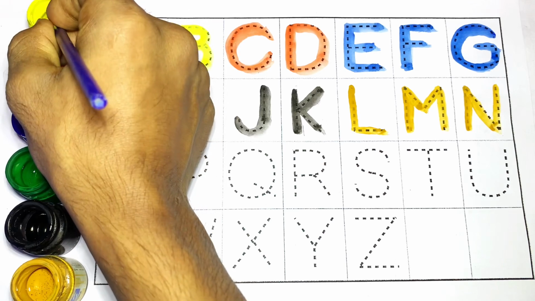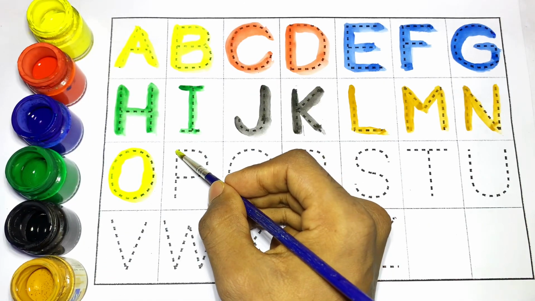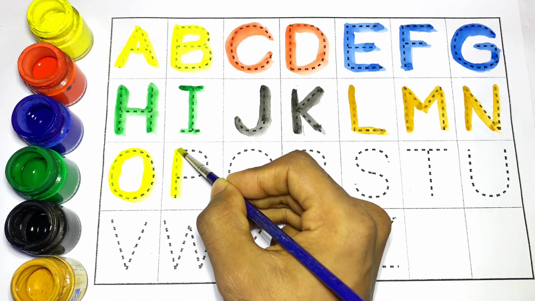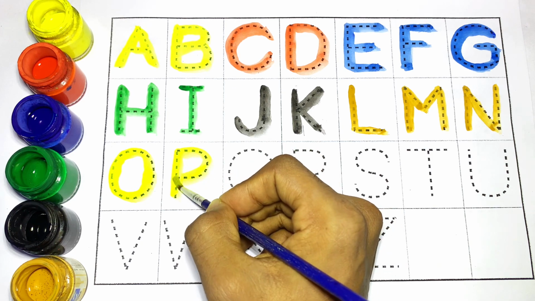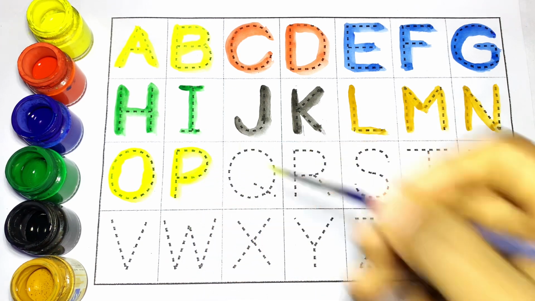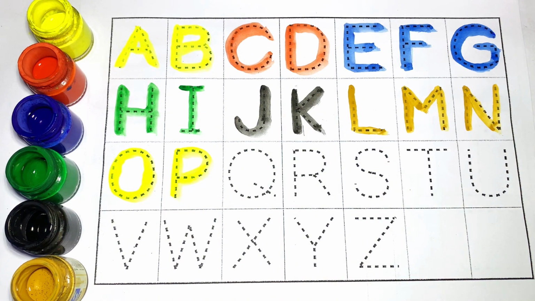Kids, again use yellow ochre color and draw P. P for parrot. The alphabets of P.